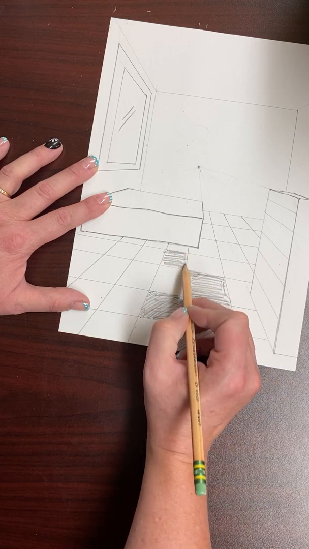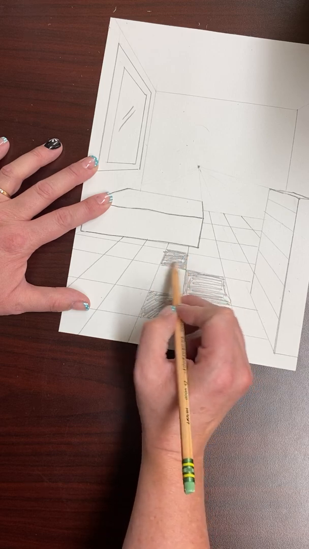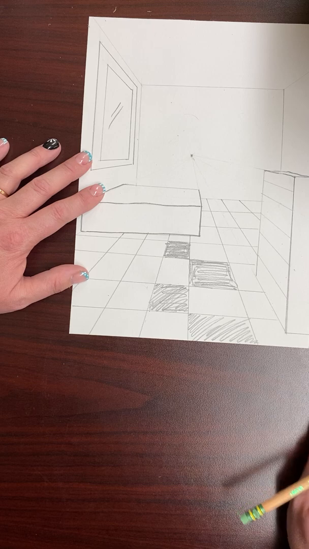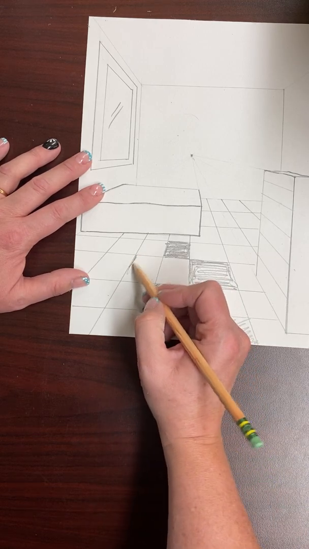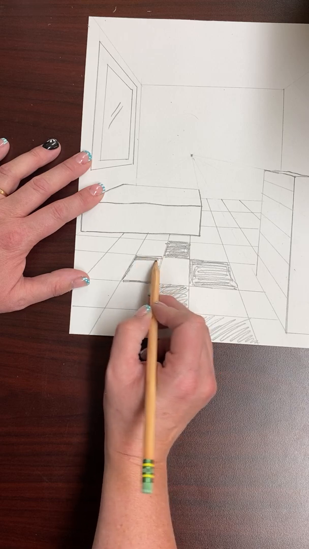I was trying to do like an Alice in Wonderland scene that had checkered floor, and it looked pretty good to do the flooring checkered like that.